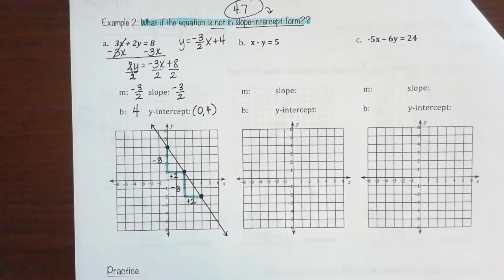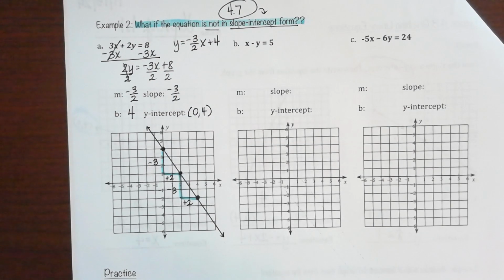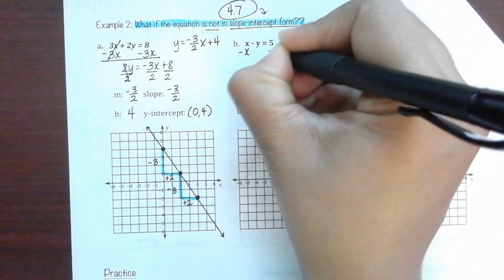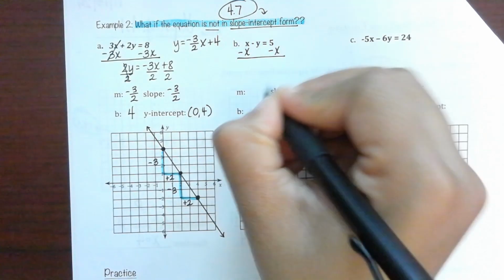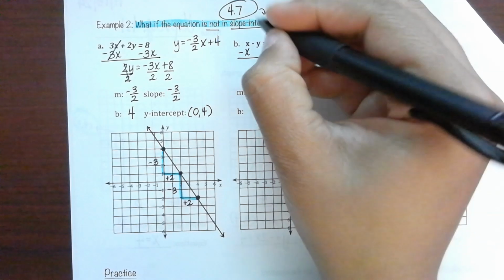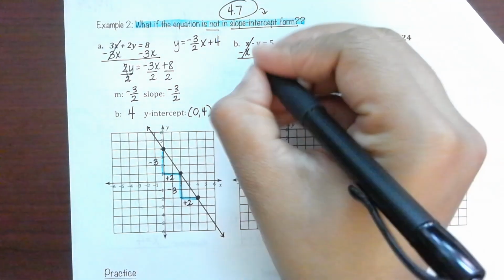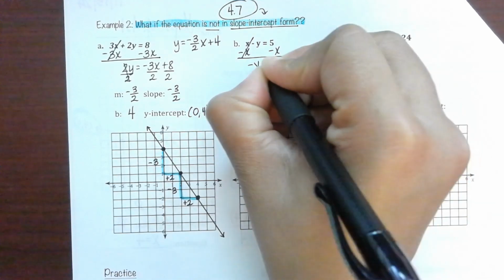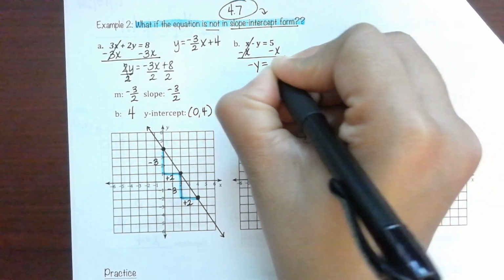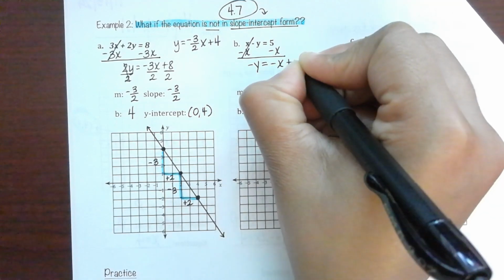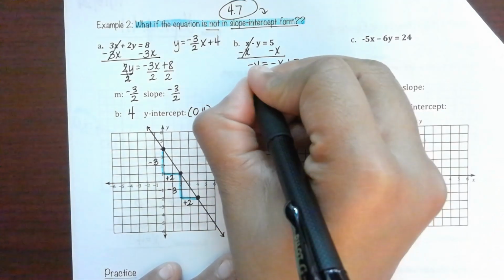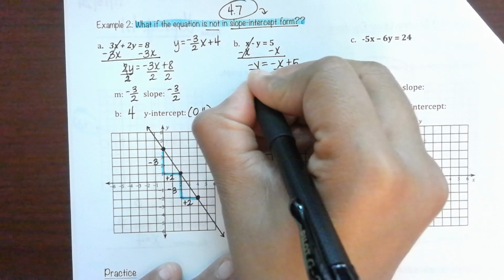B, I have x minus y equals 5. What's my first step? Y'all help him out. Kingston, don't say anything else right now. Right, y equals now. I disagree. Something's missing. Negative y. Negative y equals. There we go. You get it. Negative x plus 5. There we go. Then, divided by negative.